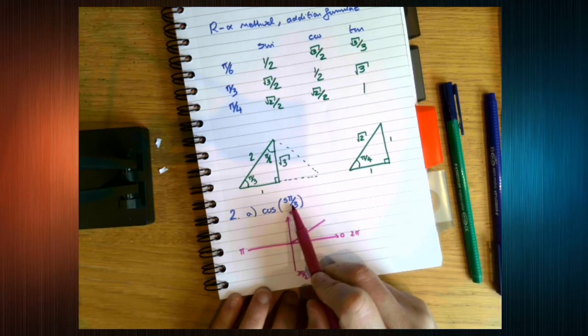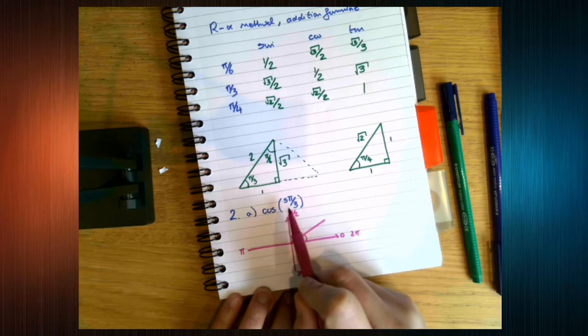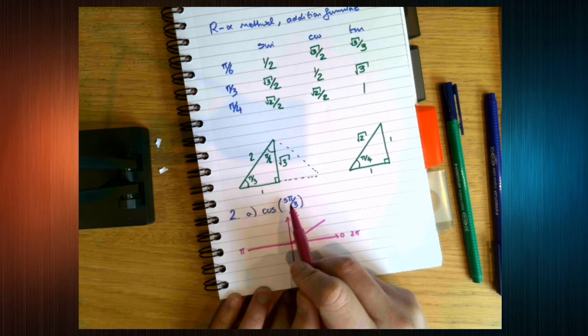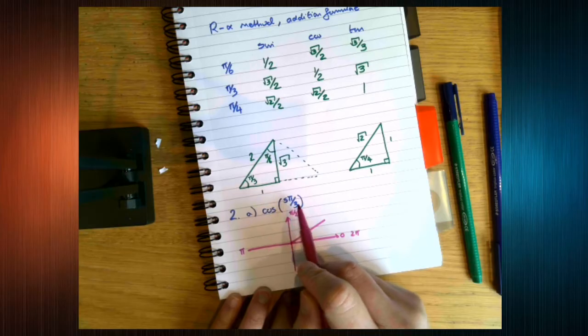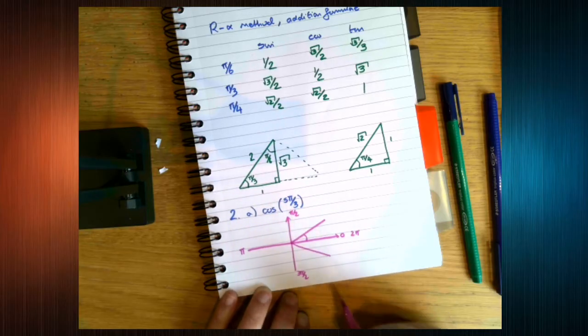So 5 pi over 3 is a little bit less than 2 pi. It's 1/3 less than 2 pi. So it's going to put us all the way around here.